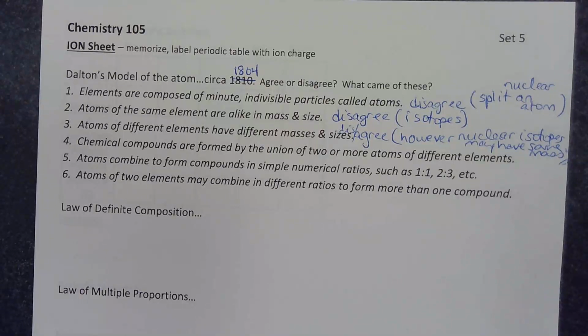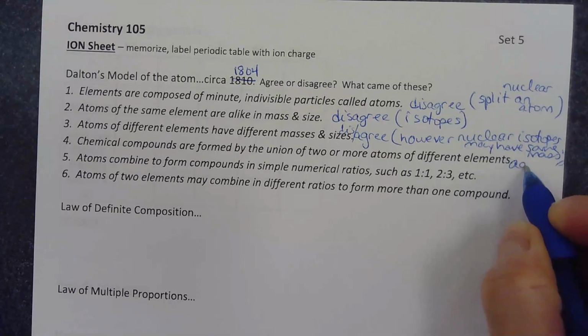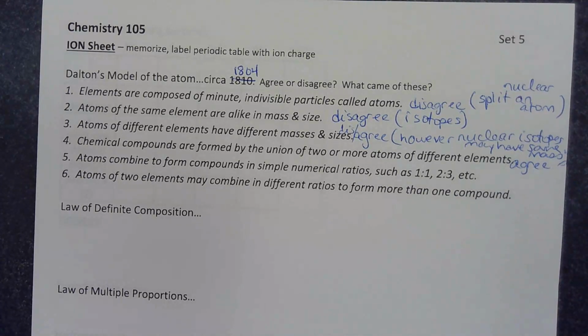All right, number 4: chemical compounds are formed by the union of 2 or more atoms of different elements. I've pretty much written that before. Agree. Haven't I written that whenever we had compounds? Didn't I write what compounds were? Chemically combined atoms? Yeah, and that's what we do agree.